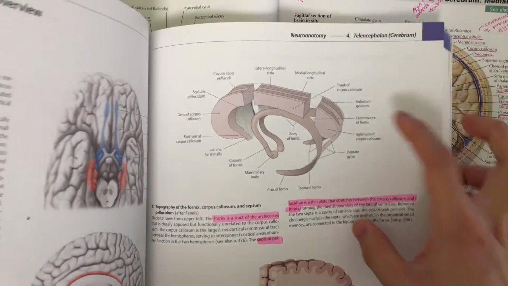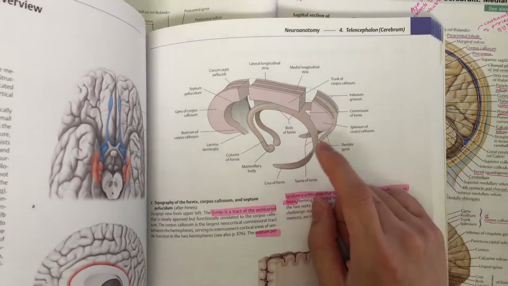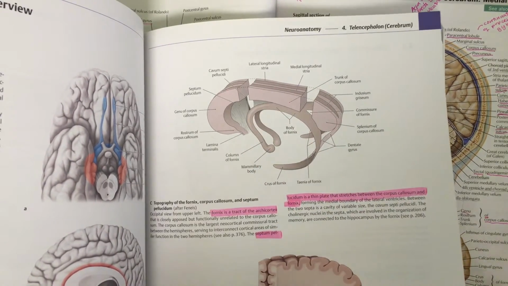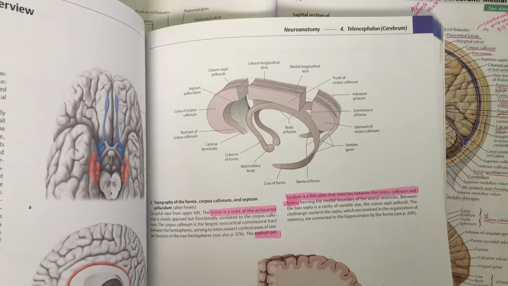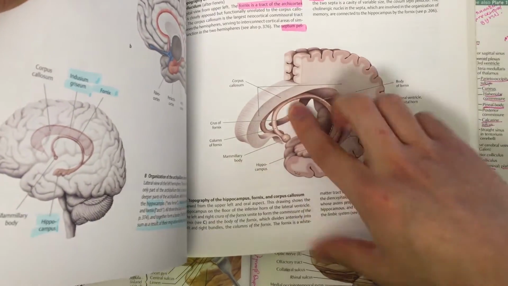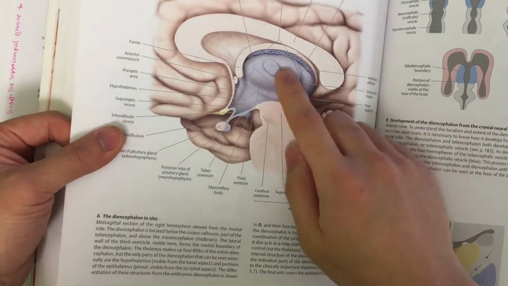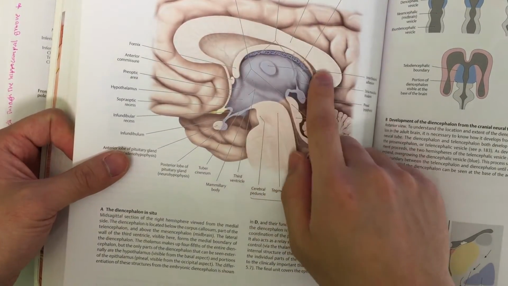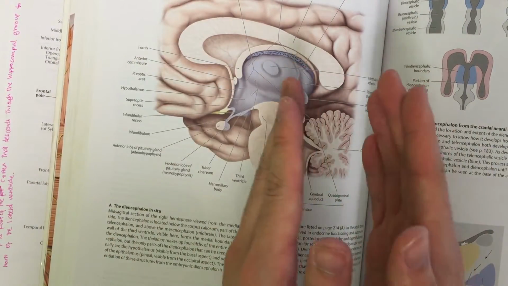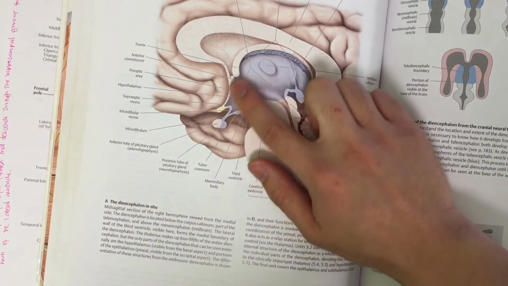Okay, so the fornix, you're like, what's this? This picture here shows you the corpus callosum, and the fornix is closely related to the corpus callosum. The mammillary bodies, the fornix, this is part of the limbic system. We'll talk about this later, but what I want you to understand is the corpus callosum, underneath that is the fornix, and then underneath that is what? The third ventricle. The corpus callosum is very narrow, it's just in between the two hemispheres, so it can suggest how narrow the third ventricle is as well. The third ventricle is not that big. So this is the third ventricle.